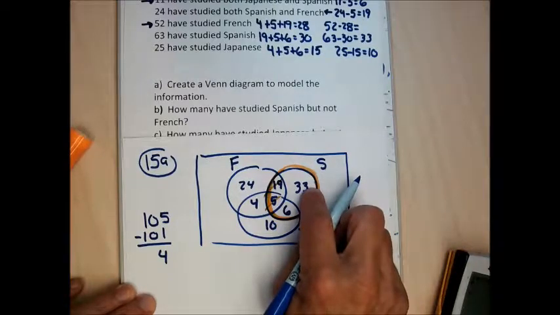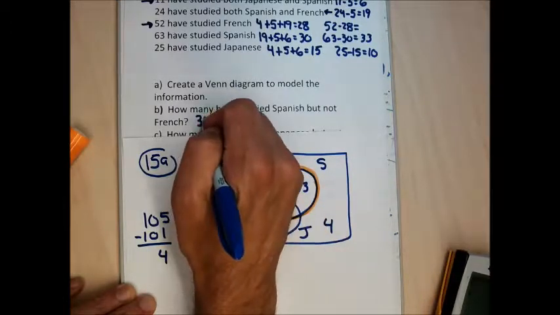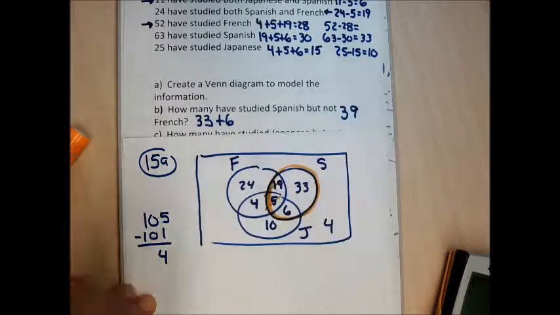That's these 33 that studied Spanish only, and those 6 that studied Spanish and Japanese but didn't study French. So I'm going to add up the 33 and the 6, and my answer to this is going to be 39.